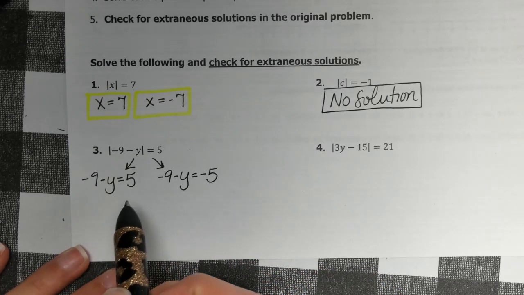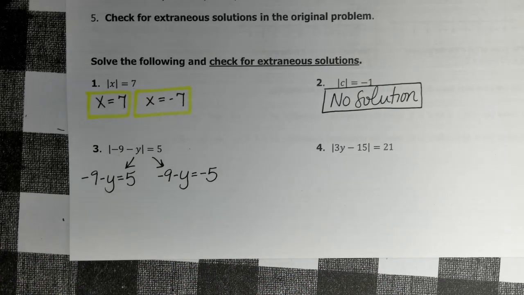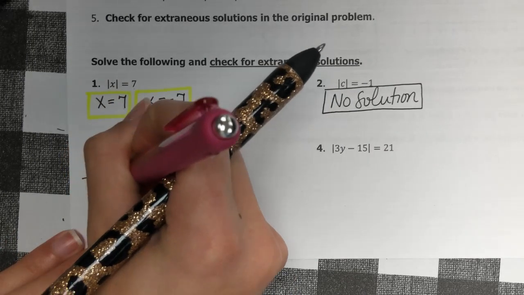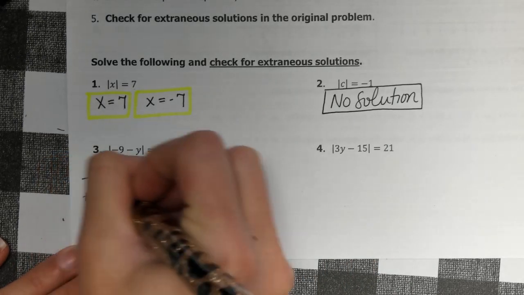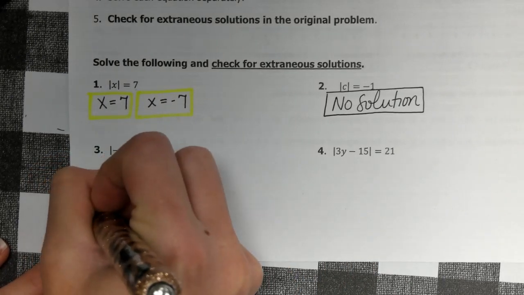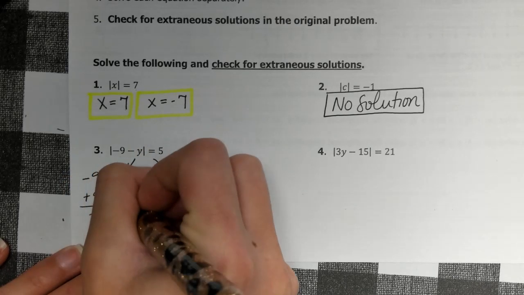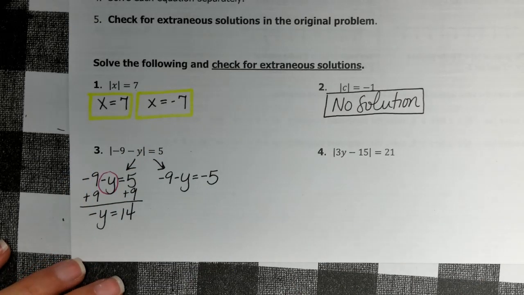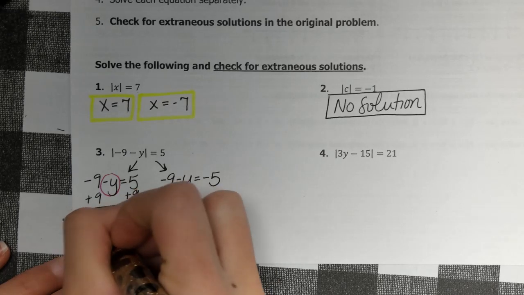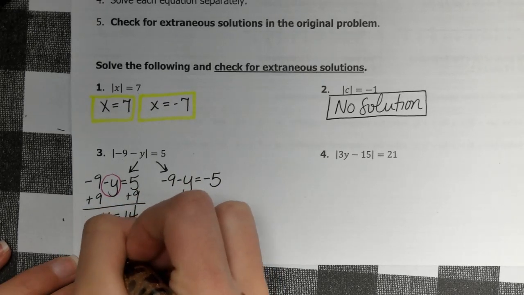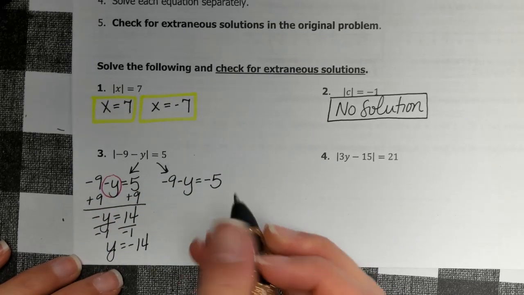Okay, now we're going to solve. If I want to solve for my y, I want y by itself. What am I getting rid of? I'm going to add 9 to both sides. Negative y is equal to 14. And then what do I do? I have a negative y. I want a positive y. I'm going to divide by negative 1. So y equals negative 14.